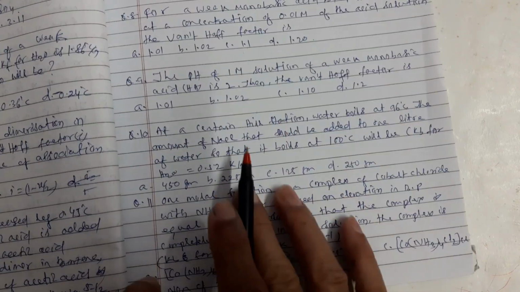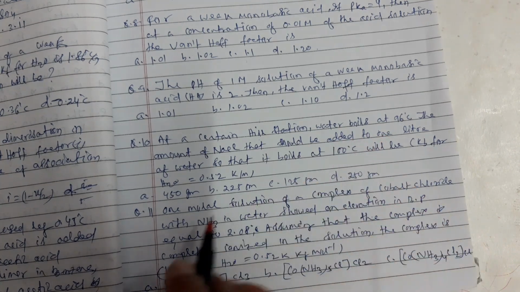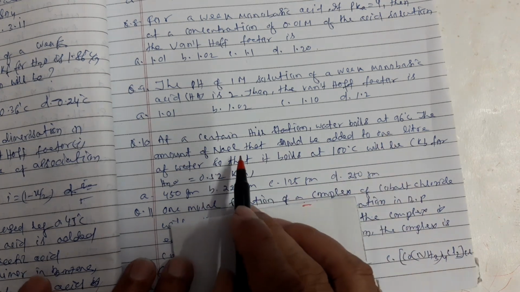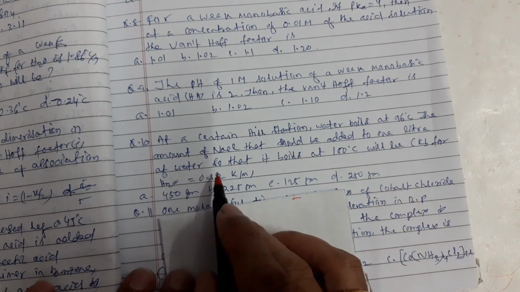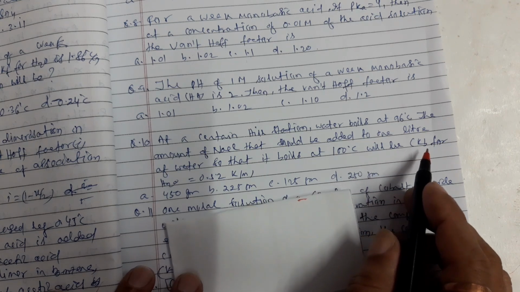Next, at a certain hill station, water boils at 96 degree centigrade. Question number 10. The amount of sodium chloride that should be added to 1 liter of water so that it boils at 100 degree centigrade will be what?